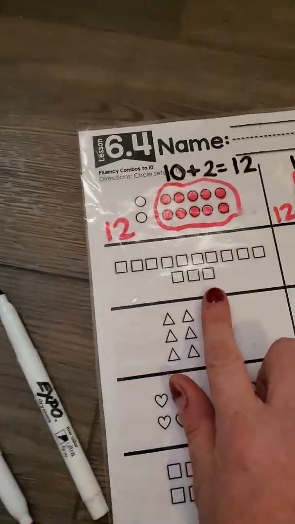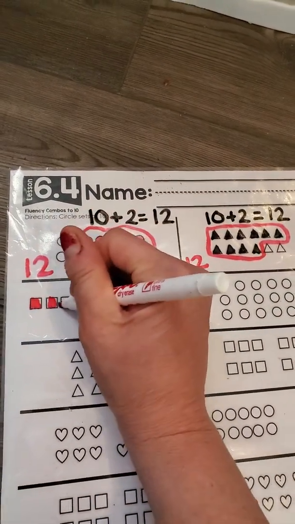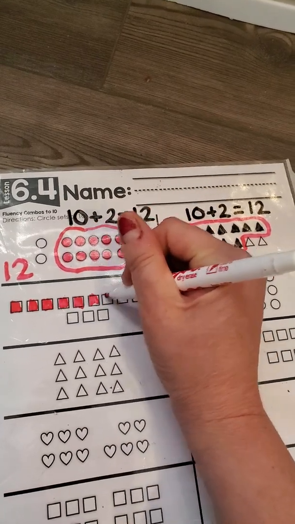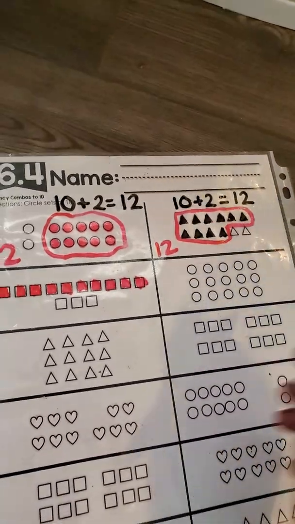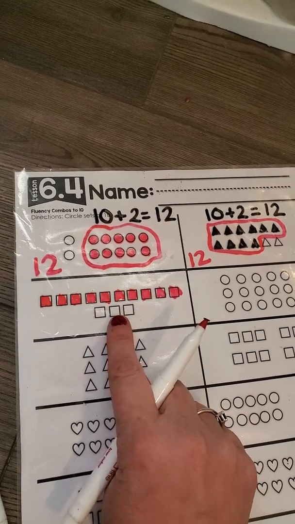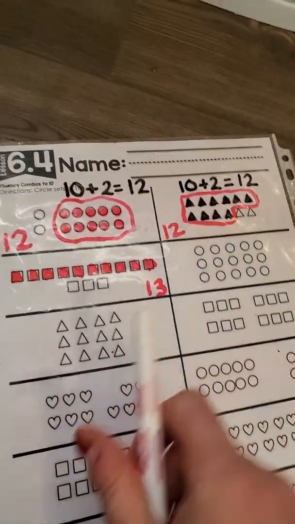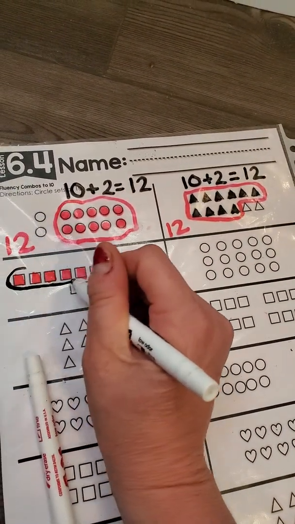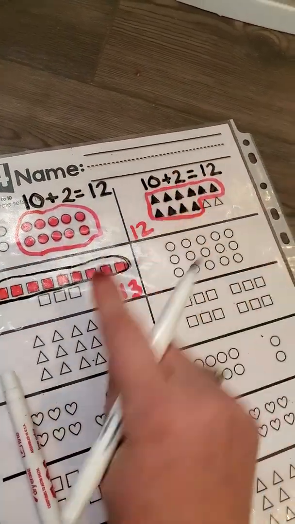All right, let's go ahead and get 10 here. Let's see. So 1, 2, 3, 4, 5, 6, 7, 8, 9, 10. Oh my gosh, there's 10 and there's 3 left over. So there's 10, 11, 12, 13. So a 1 and a 3 make 13. And then I'm going to go ahead and use my black marker and circle my 10, if you guys want to circle it or just color 10.